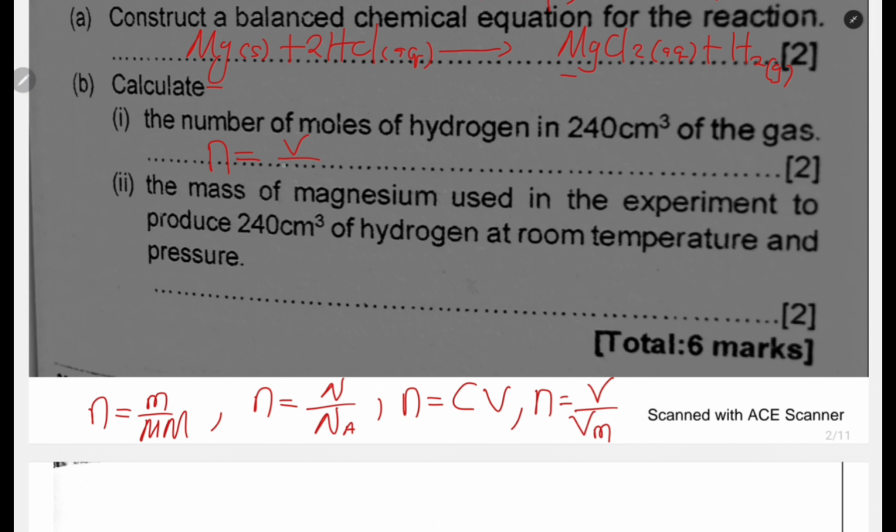So given volume divided by Vm, I'm going to use the one in cubic centimeter, 24,000 cubic centimeter per mole, so that this and that cancel. Then this and that cancel. So we have 24 divided by 2,400, and this gives me 0.01 mole. Please be able to confirm. That is what it has given me.